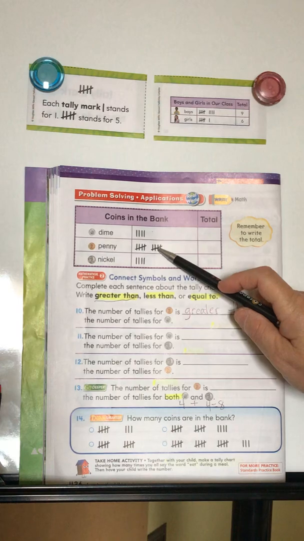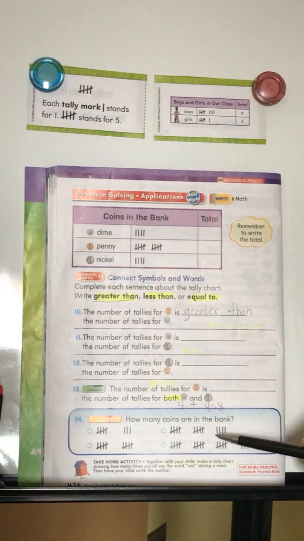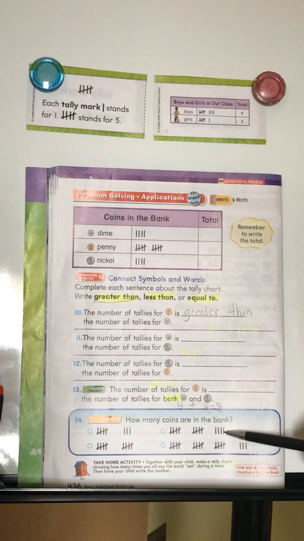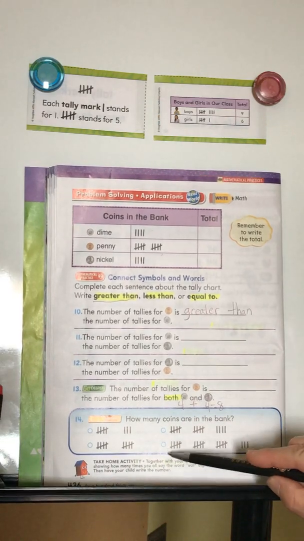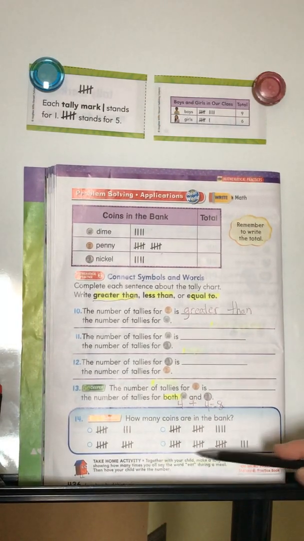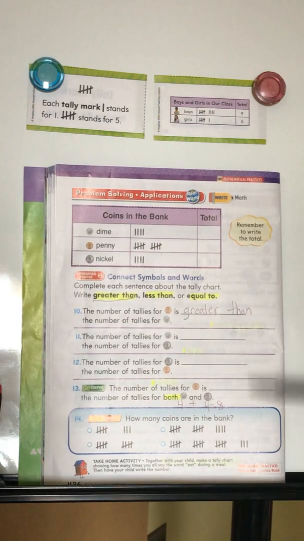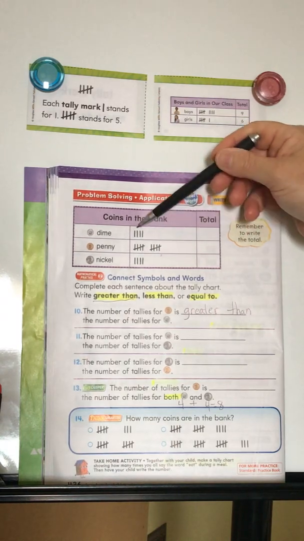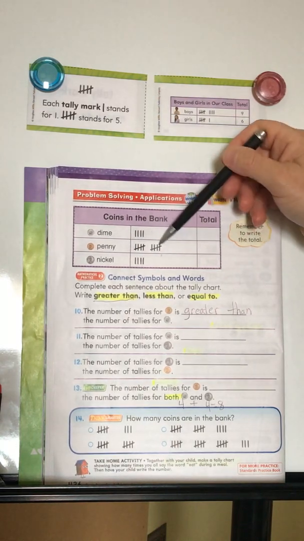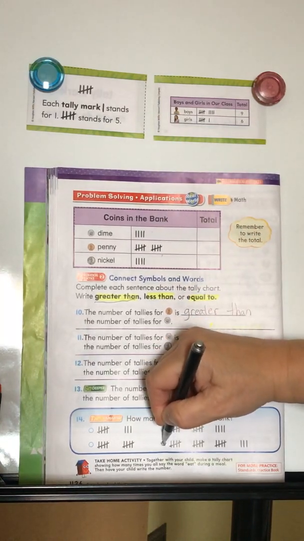Are there more than 10? Mm-hmm. This one says 5, 10, 11, 12, 13, 14. Are there more than 14? I think so. This one, count by 5s: 5, 10, 15, 16, 17, 18. Okay, so I can see 10 and 4 and 4. 4 plus 4 is 8. 10 plus 8 is 18. So I think my choice would be this one. Color it in.